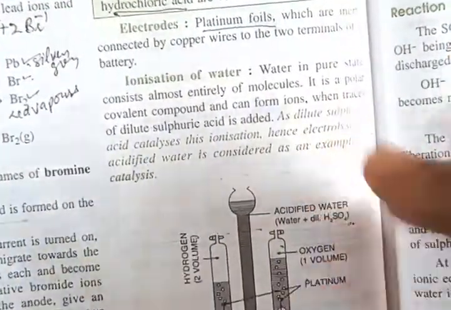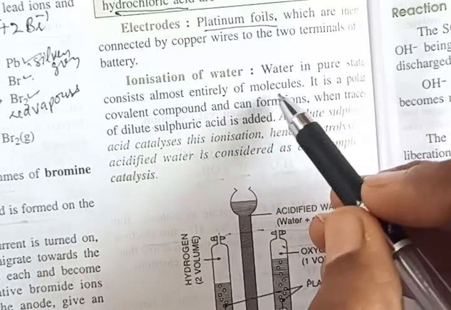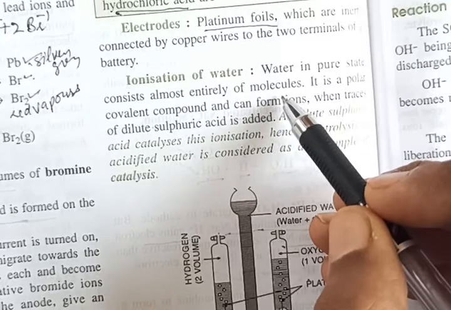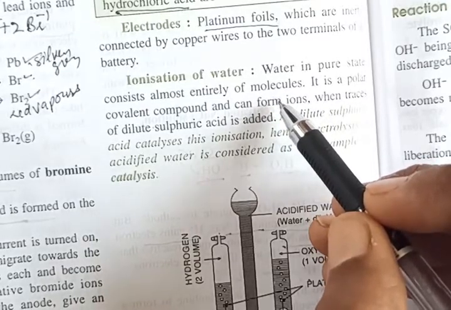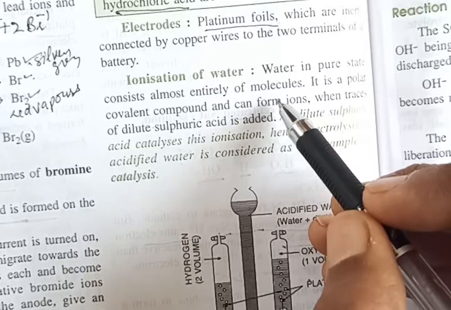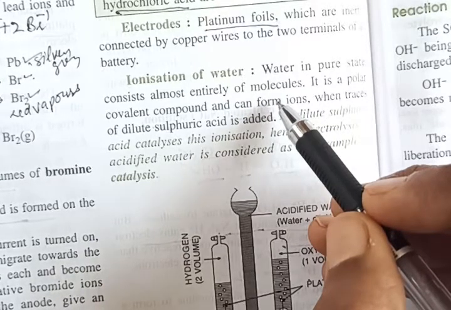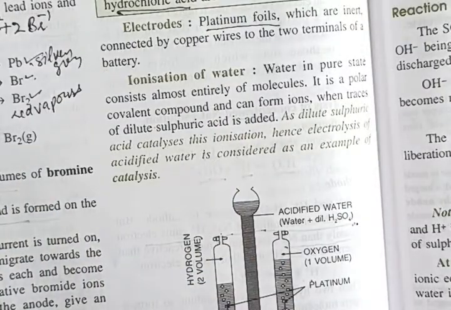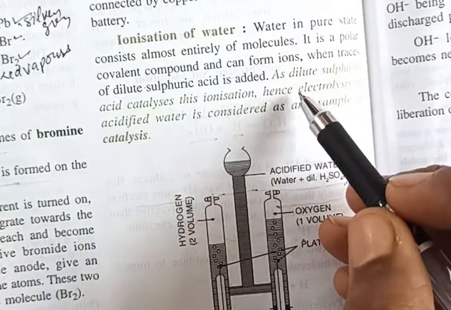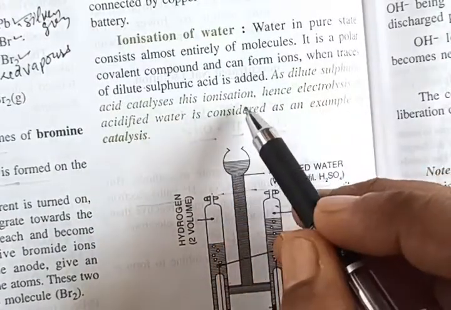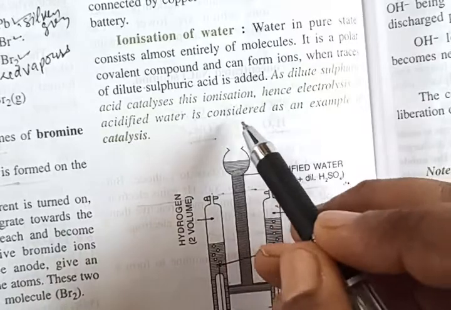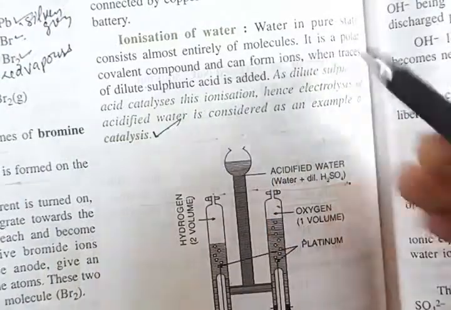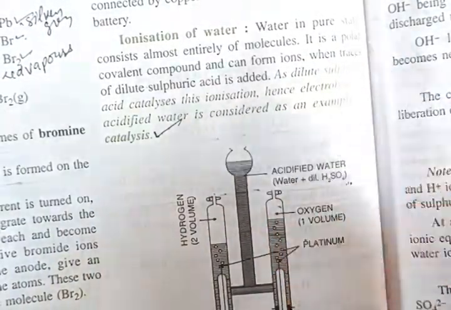Ionization: I've already told you, in the pure state water consists almost entirely of molecules, because it is a polar covalent compound. So very few ions are there. One molecule out of 20 lakh, that is 2 million, changes into ions. So it is a poor electrolyte. That is why acid is added. Dilute sulfuric acid catalyzes the reaction, hence electrolysis of acidified water is also considered an example of catalysis. I'll show you afterwards why sulfuric acid is a catalyst here.